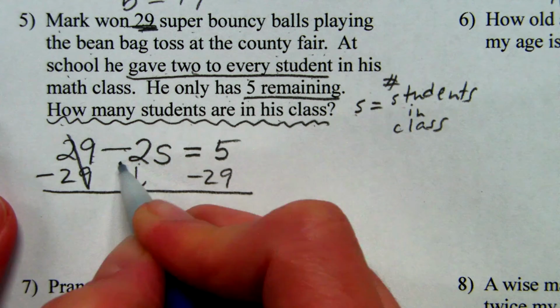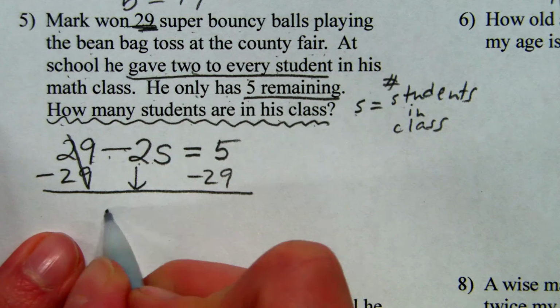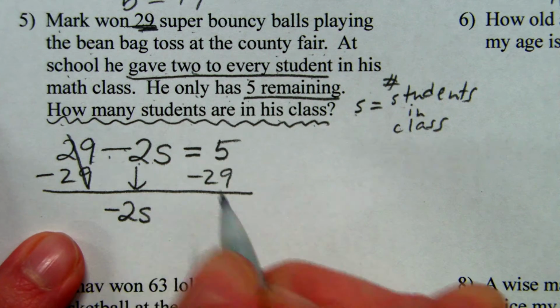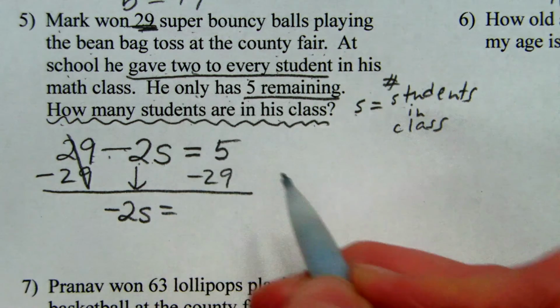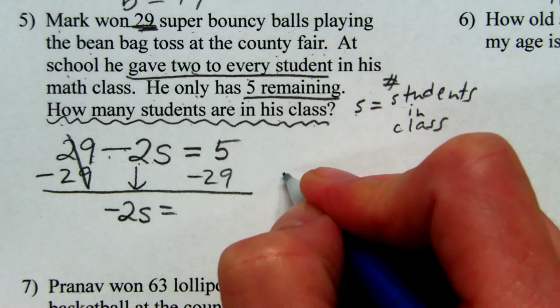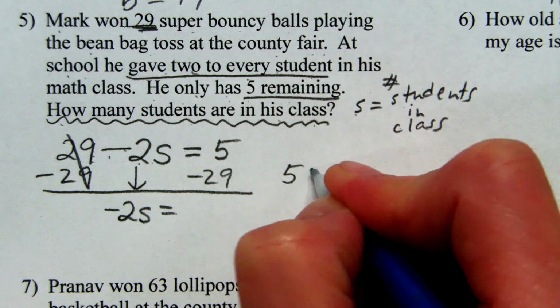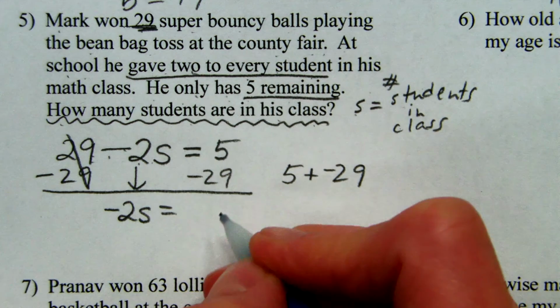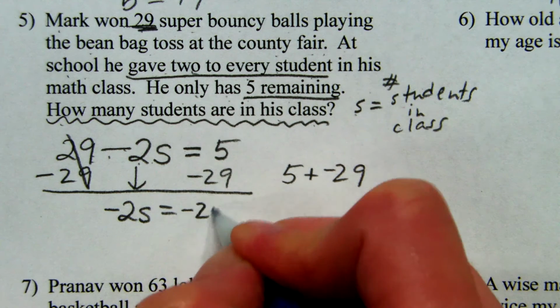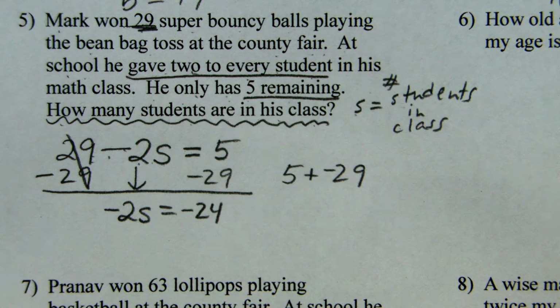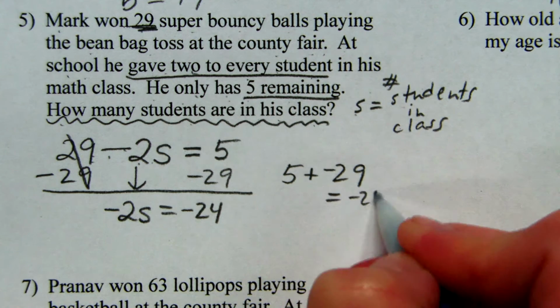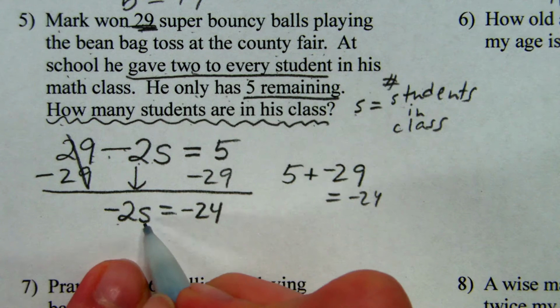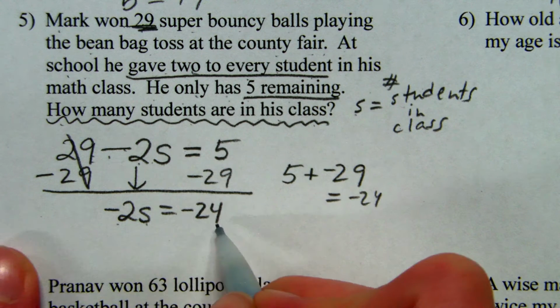When I bring down the 2s, remember that this minus sign will change to a negative 2s. And then 5 minus 29, if you remember the keep, change would be the same thing as 5 plus negative 29, which will come out to be negative 24. All right. So I have negative 2 times s equals negative 24.